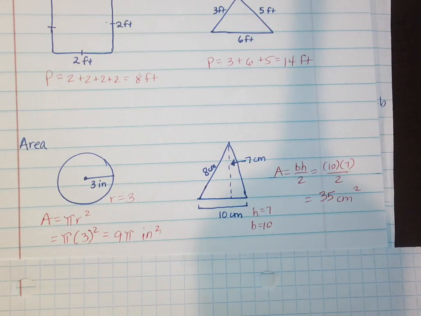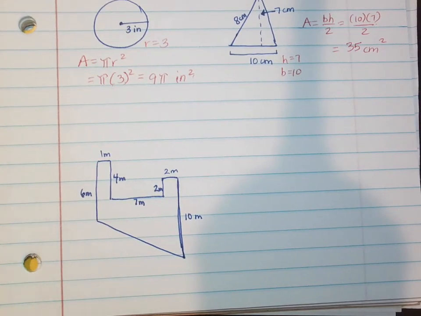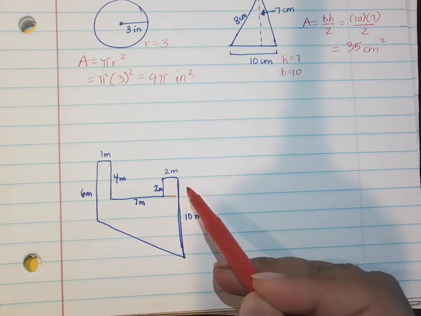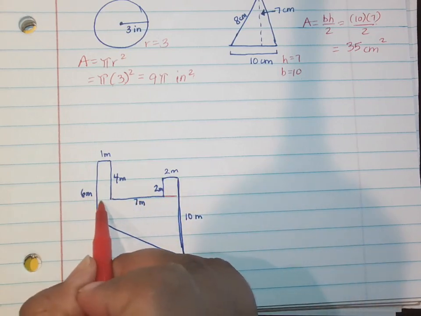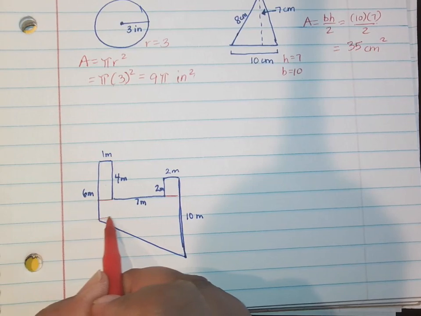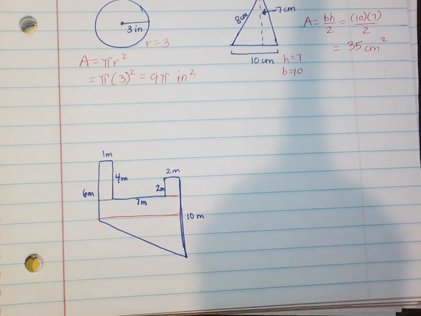Sometimes your shape that you're trying to find the area of is a composite shape, meaning it's multiple different shapes together. So we just got to break this up into smaller shapes that we can find the area of. So let's see. If I break this up, I can get a little shape right there that looks like a square. 2 times 2. This right here would be a rectangle. And we can break this up. So we have a rectangle and a triangle. Now we need to find the area of each.